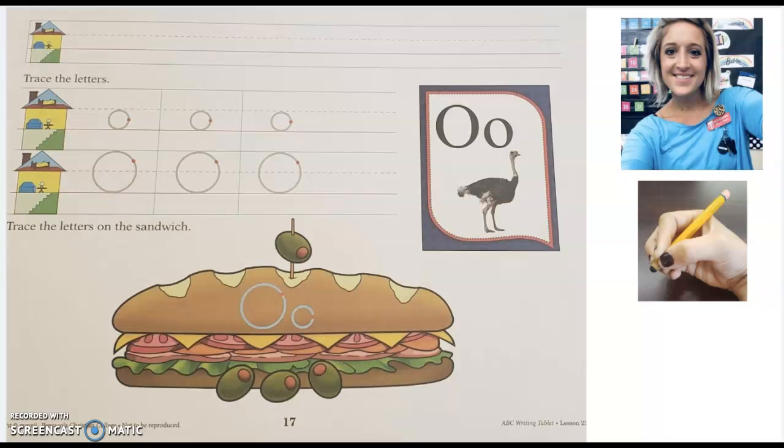Hello, friends. This is our ABC writing tablet, page 17 and 18. We're going to be practicing our letter O's.